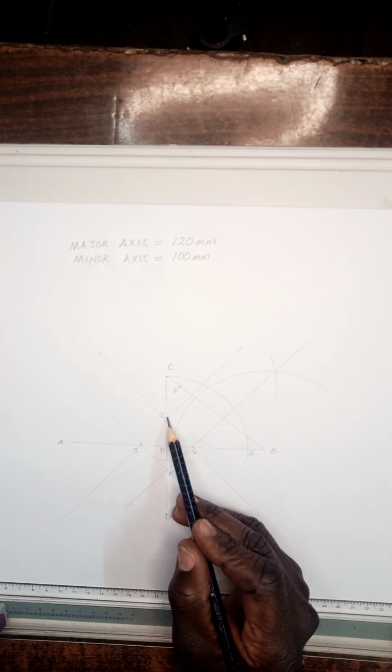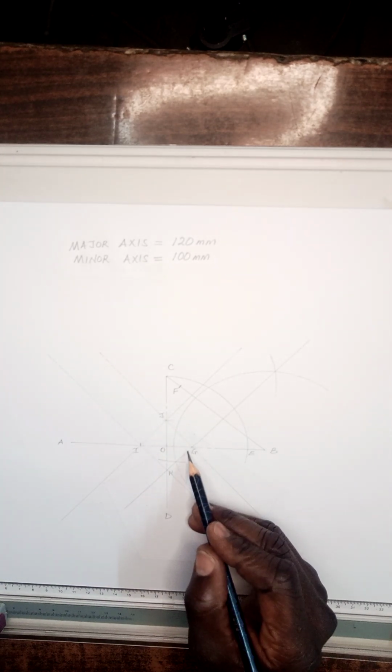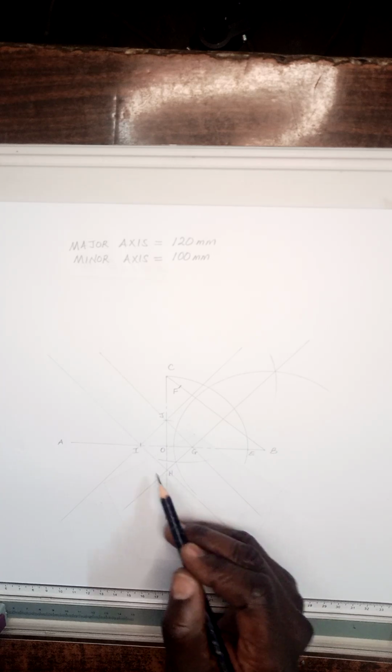These points are J, G, H, and I. We are going to use these points to come up with our ellipse, and therefore this particular method is known as the four-center method.